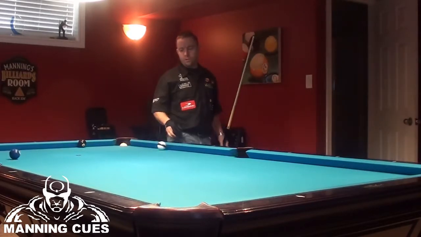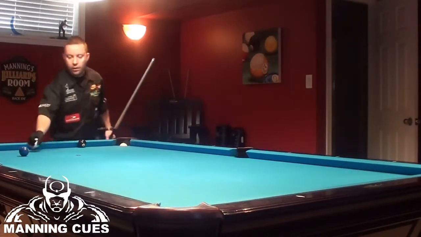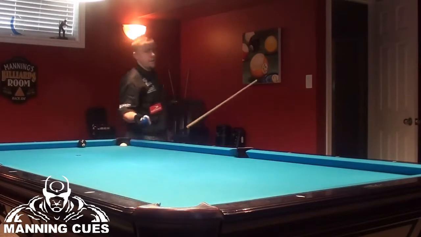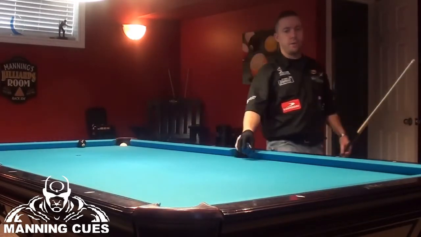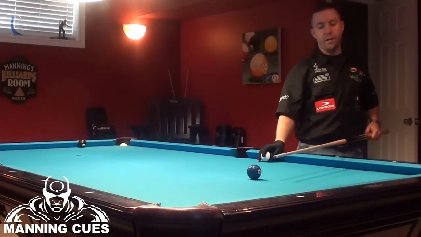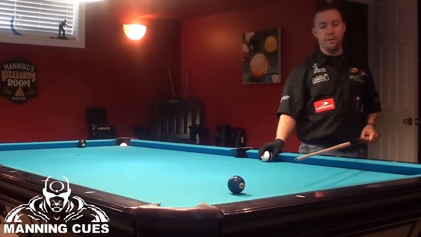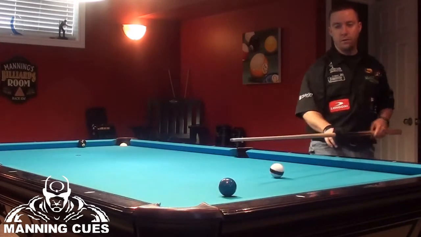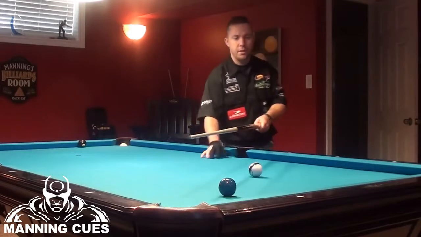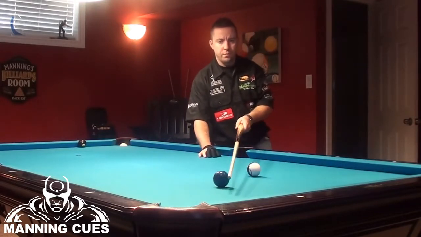Well, I almost hit that 2-ball dead on because I didn't compensate for the right spin. I didn't compensate for the deflection caused when I hit the right side of the cue ball. So now I'm going to do it face on, straight into that pocket.